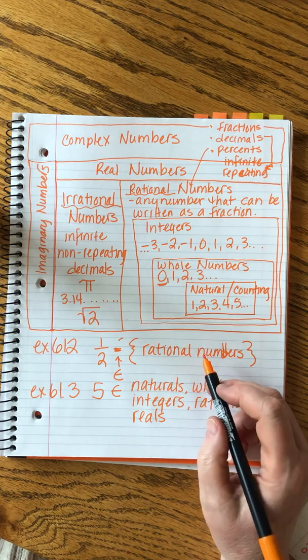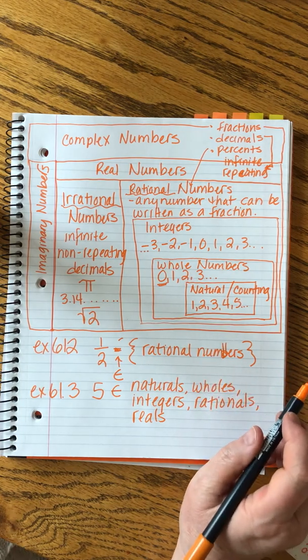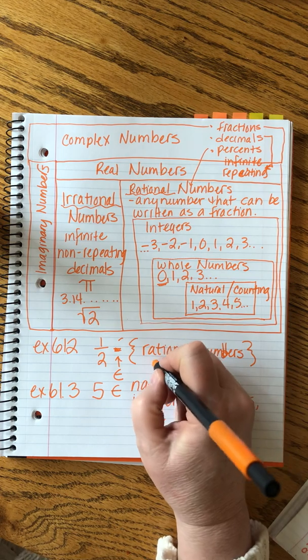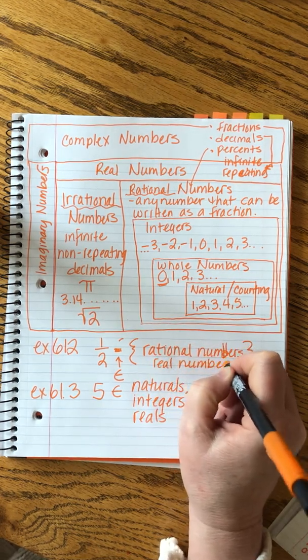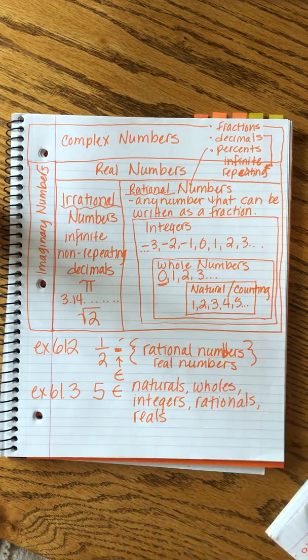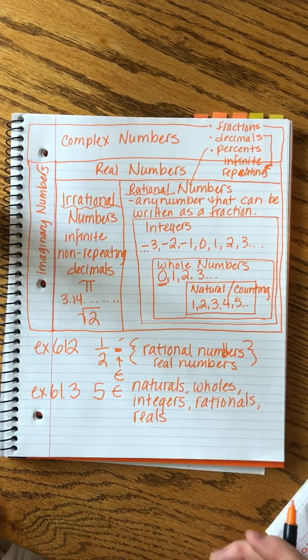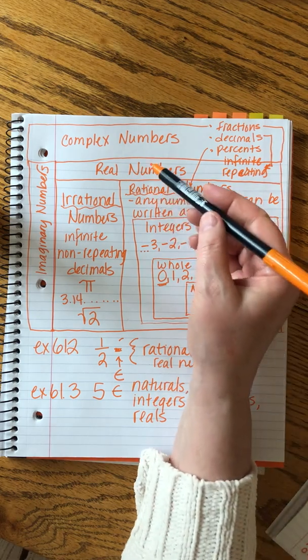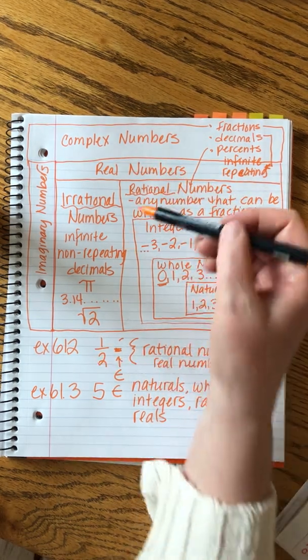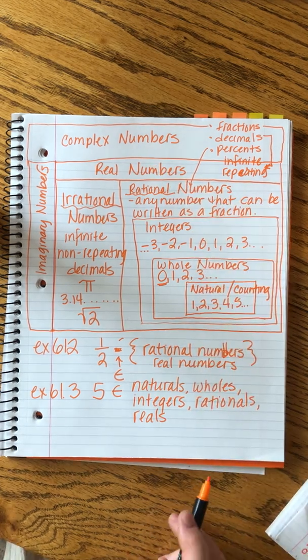You could do the same for this one. 1/2 is an element of the reals. I'm going to add that to this one because you want to write as many of the larger categories as it fits into. So 5 is a great example. It's in this one, this one, this one, this one, and this one. 1/2 is only this one and this one. All right, and one more.